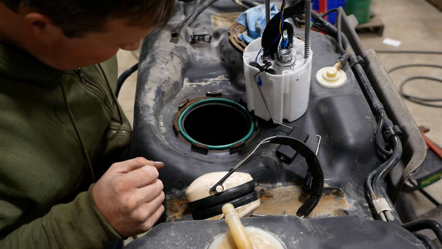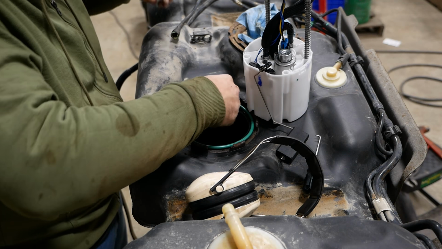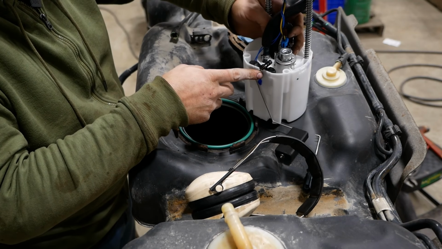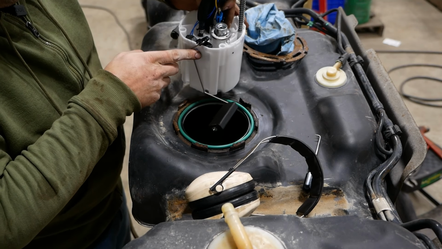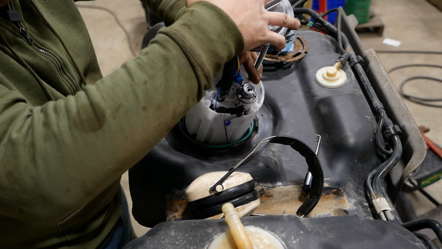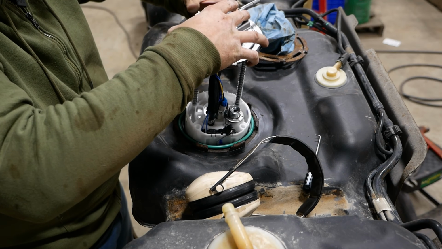Where were we? I guess we were ready to install this pump. You do have to transfer the sending unit from the old pump, which is kind of hokey. But that's how they do it.